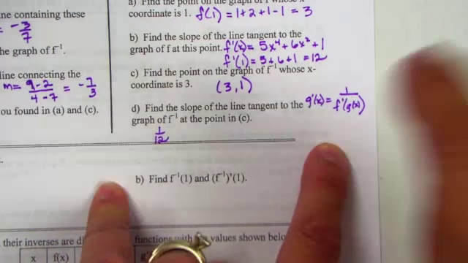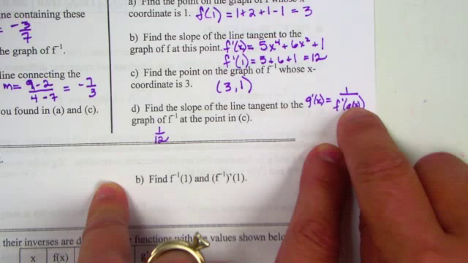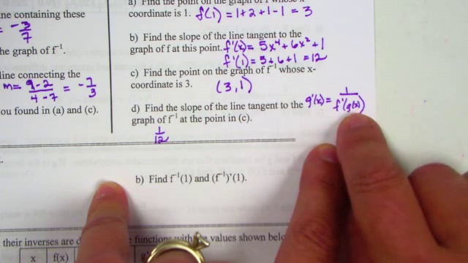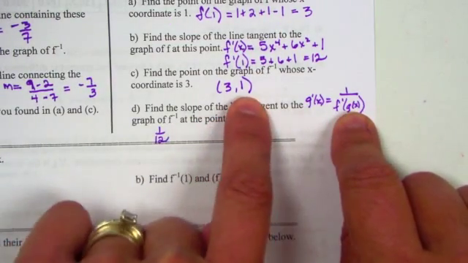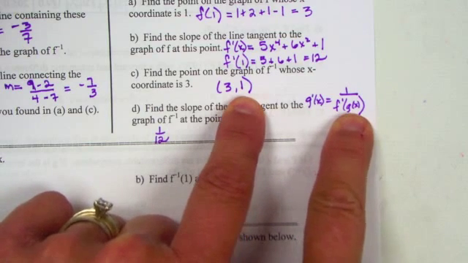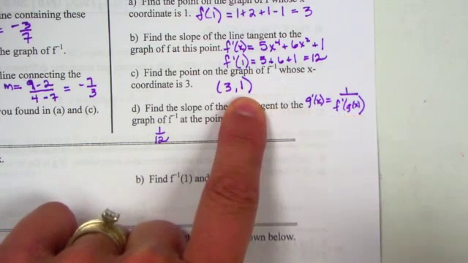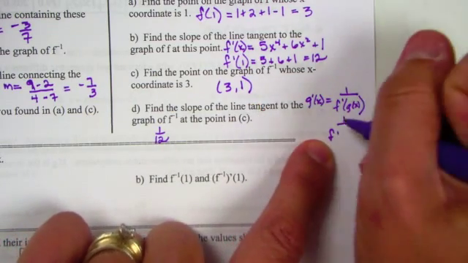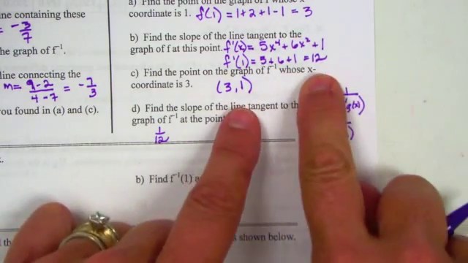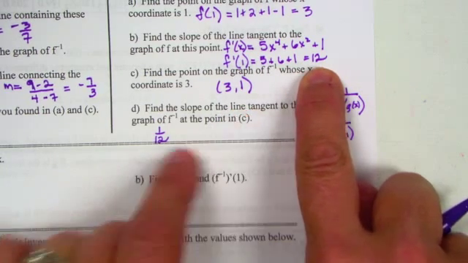If it is the y value of the inverse, it is the x value of the original, right? So that is 1, and this becomes 1 over f prime of 1. And I calculated f prime of 1 to be 12.